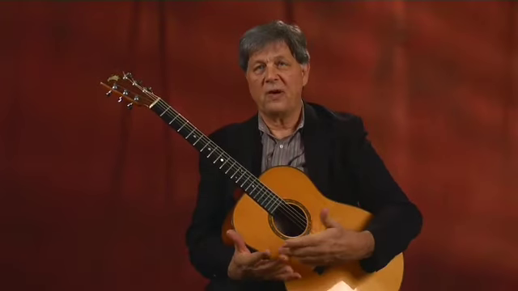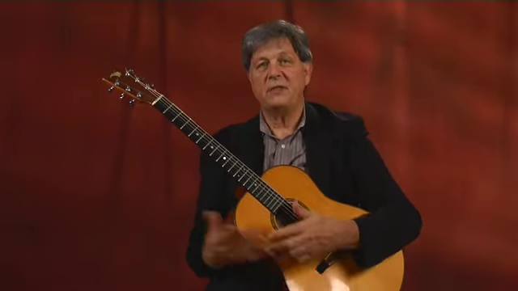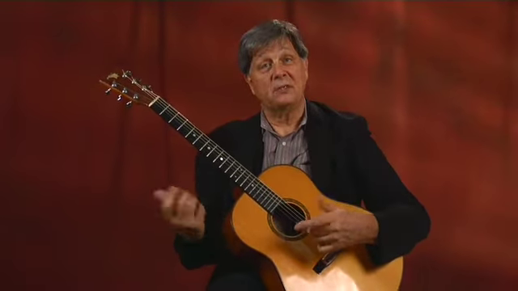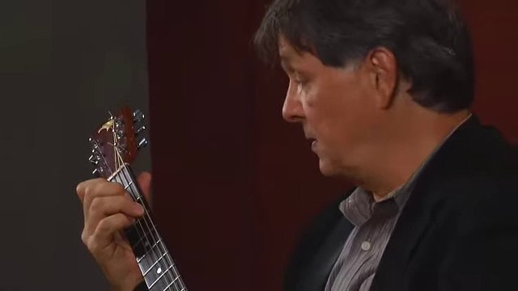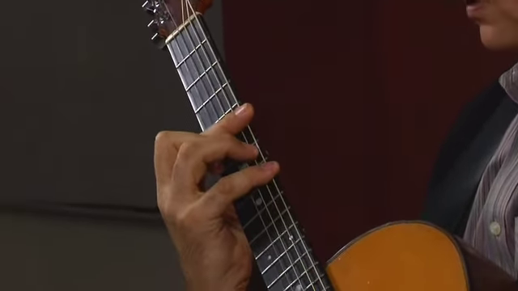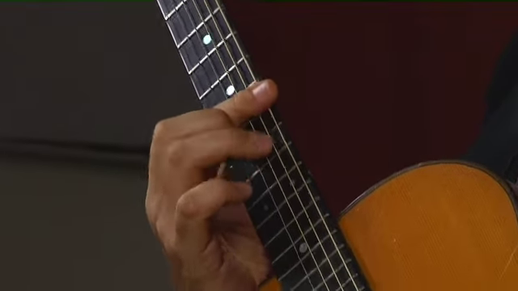Well, that simplifies it a lot. It means we got to learn 5 forms, and it also means that every time I learn the 7th on one of those forms, I can apply it anywhere on the neck to that form. So looking at C7s, for example, here's C7, then here's the A7 version, the G7 version, the E7 version, and the D7 version.